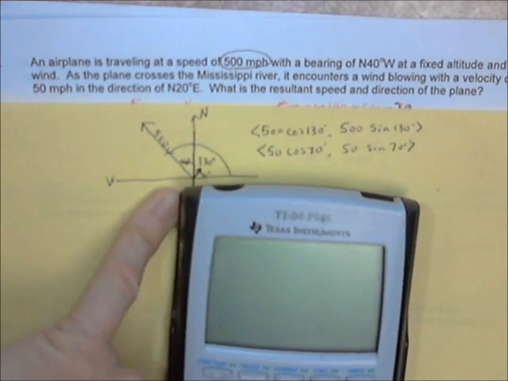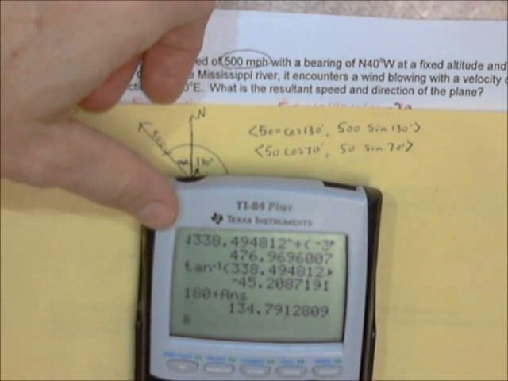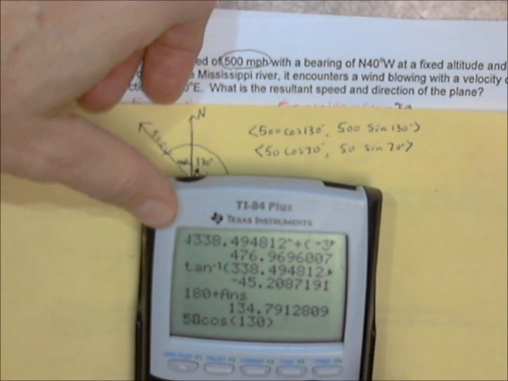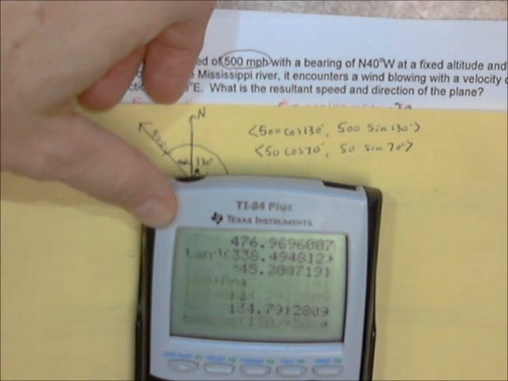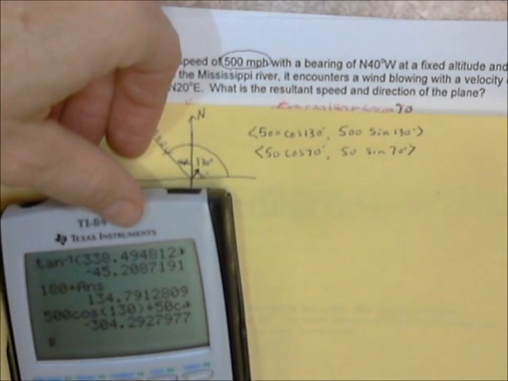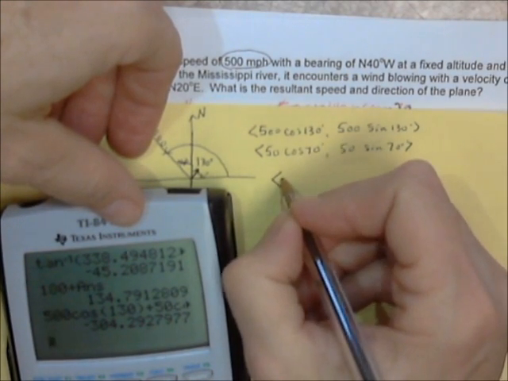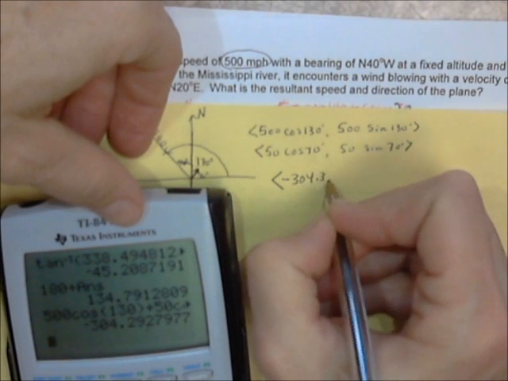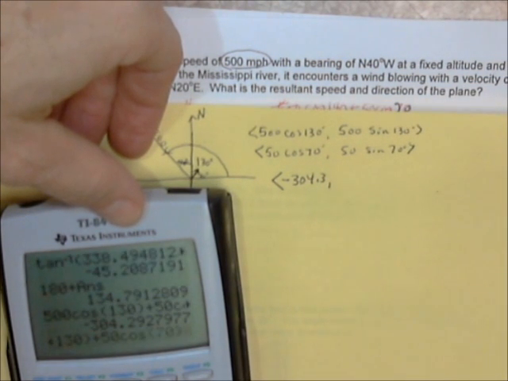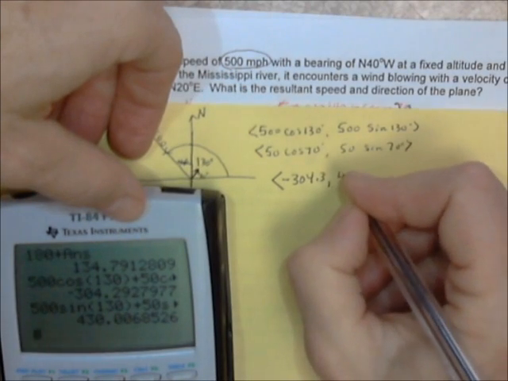So we'll take our calculators out and calculate those numbers. 500 cosine 130 plus 50 cosine of 70, and the x value is negative 304.3, and for the y value, you just replace cosine with sine, and the y value looks like it's 430.